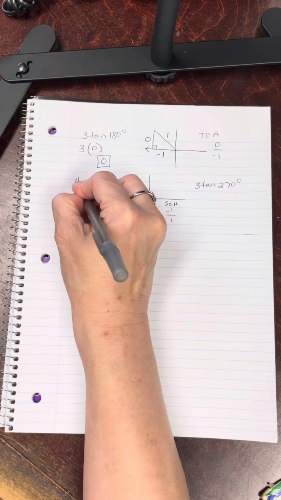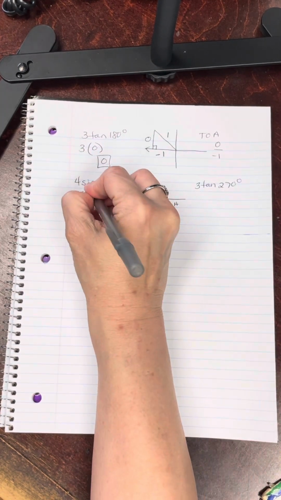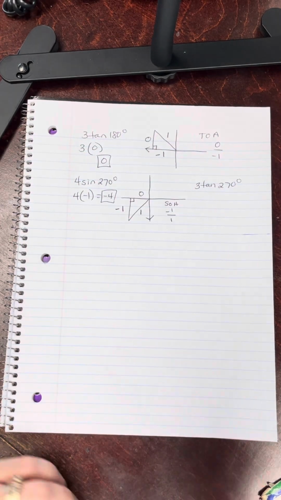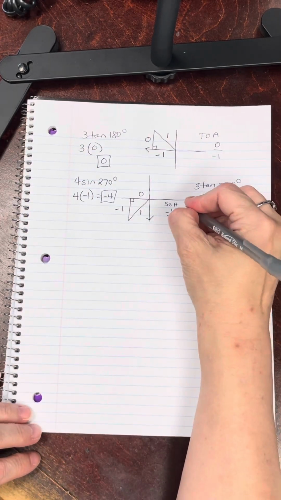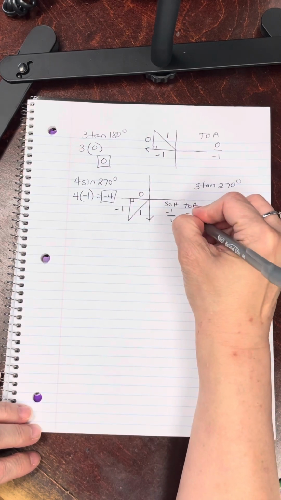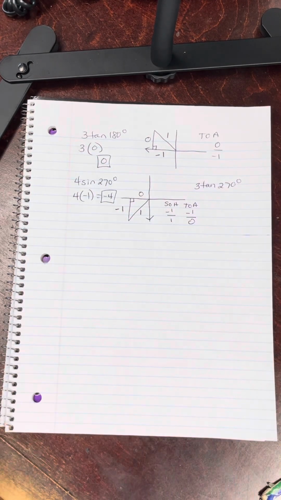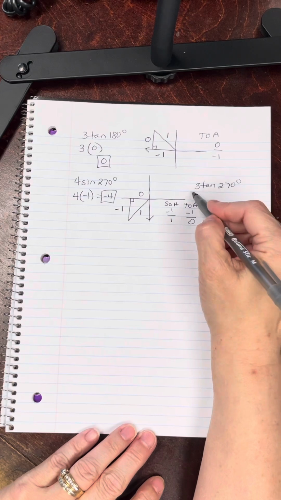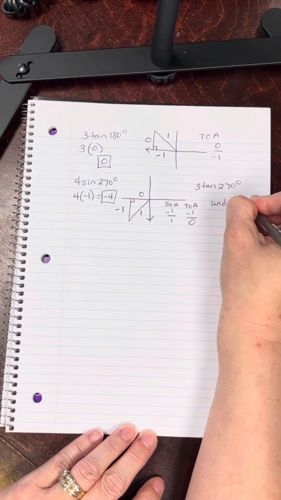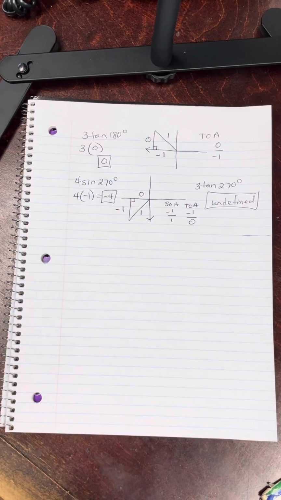So we're going to have 4 multiplying with negative 1, and that will be negative 4 for A. Now let's do tangent of this one. Toa. Opposite is negative 1. Adjacent is 0. Uh-oh, problem there. I ended up with a 0 in the denominator. So we said that was undefined. If it's undefined, it doesn't matter what I'm multiplying it with. Undefined is the answer here because I can't do it.